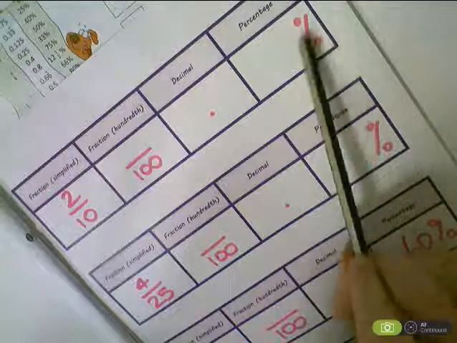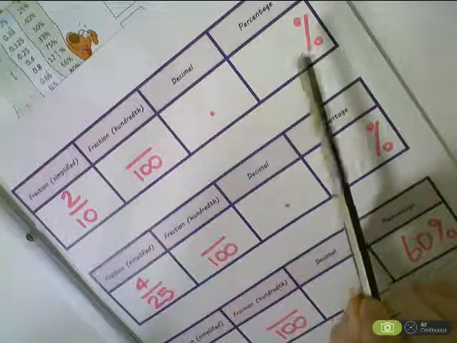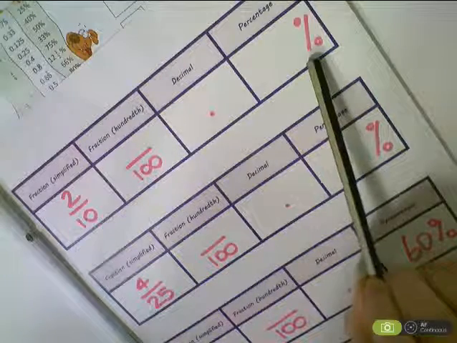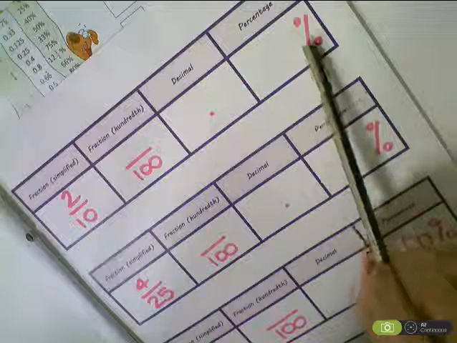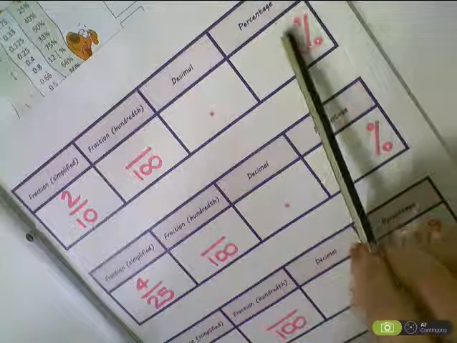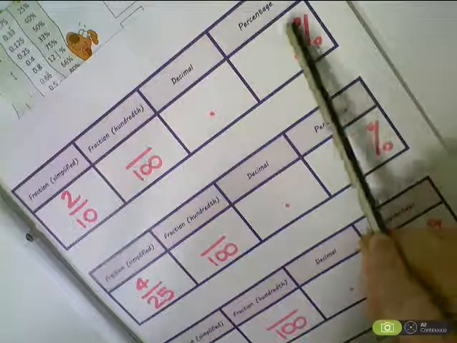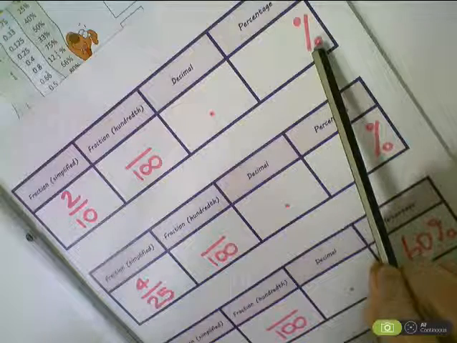So that's an easy way to remember that a fraction out of 100 can always be represented as a percentage really easily, because we are just talking about a part of every 100 things when we talk about percentages.